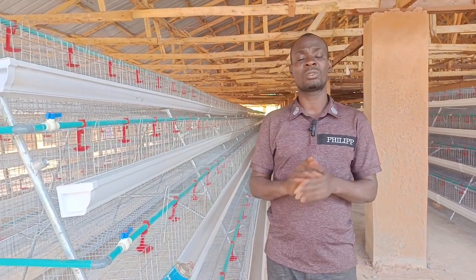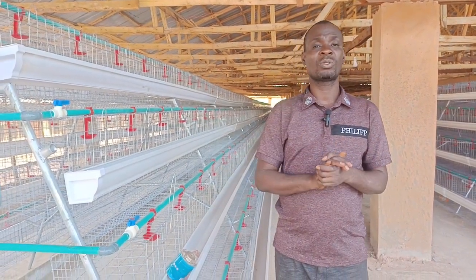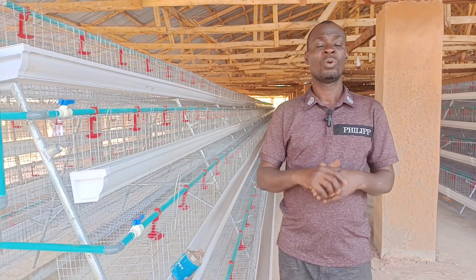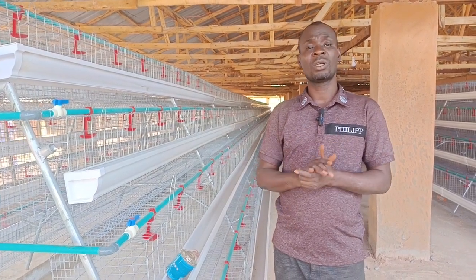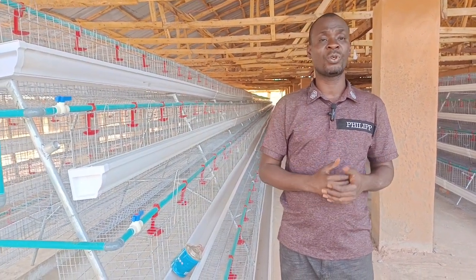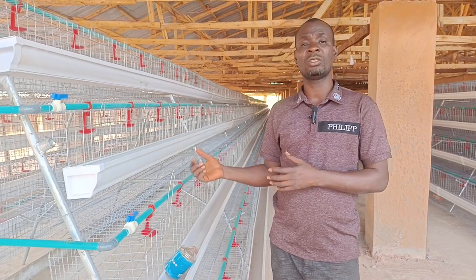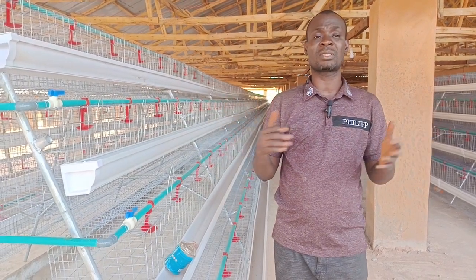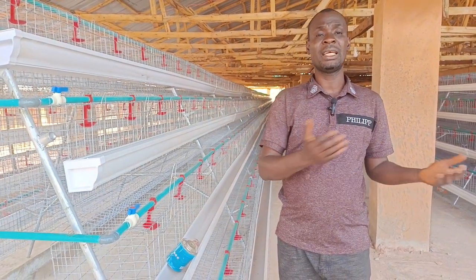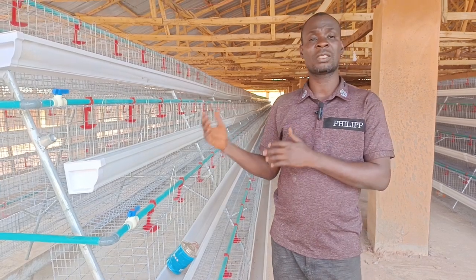Should you want to go into poultry farming, and you want someone to help you build a poultry house, we can do that for you. If you want us to do the cages, we can do that for you. Should you be just coming into the industry, there are two types of production, either layer production or broiler production.